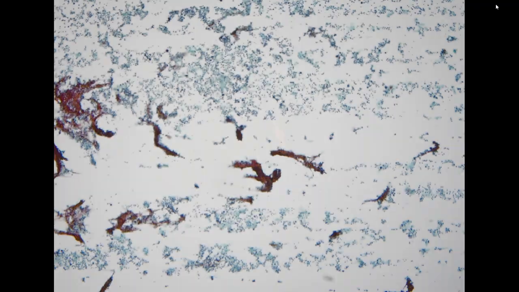And this is from the same patient, a separate specimen.